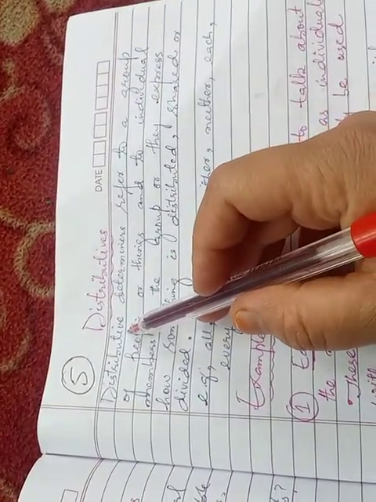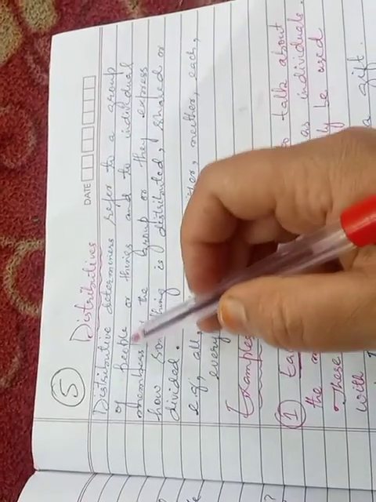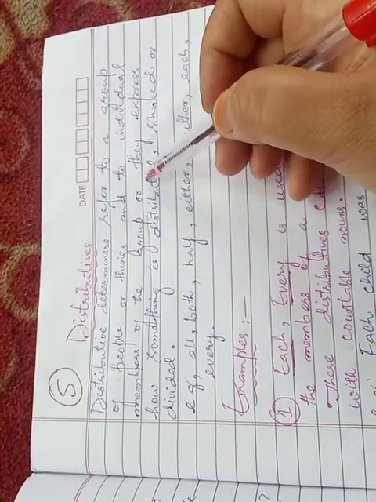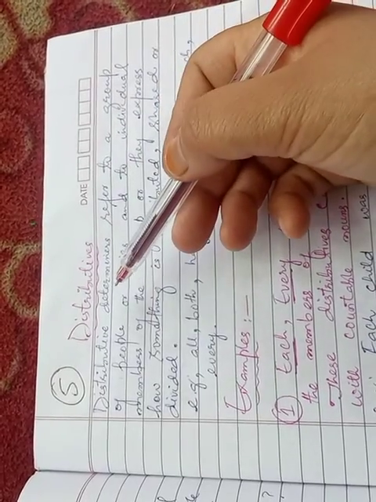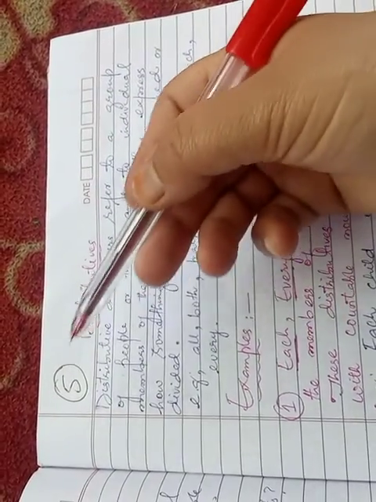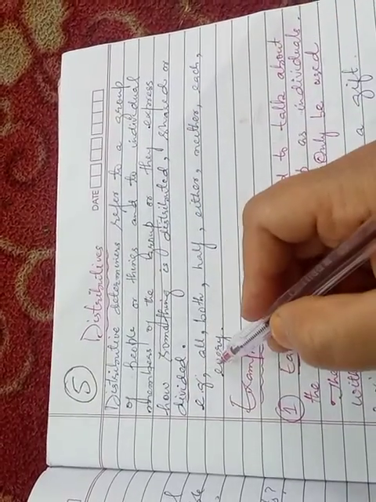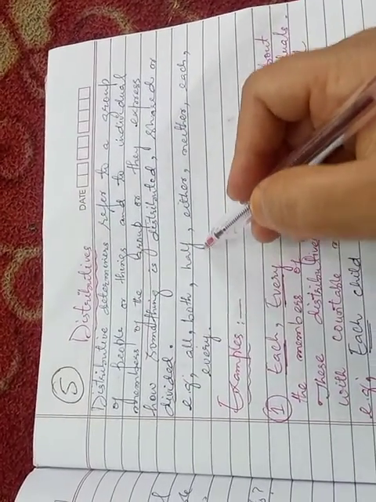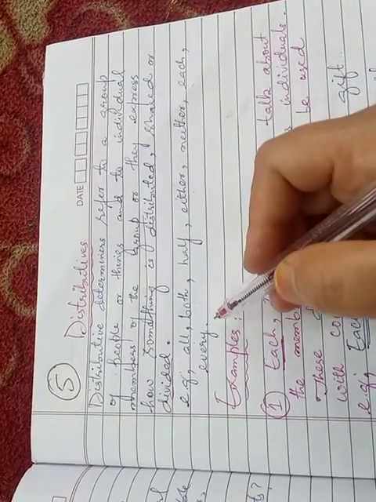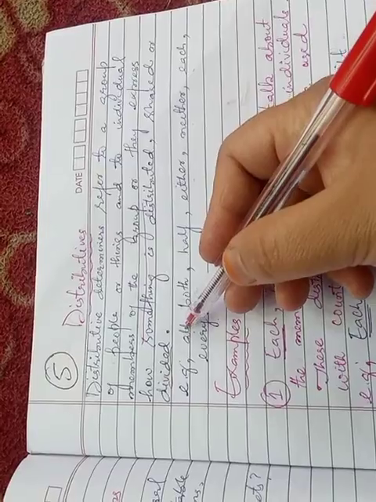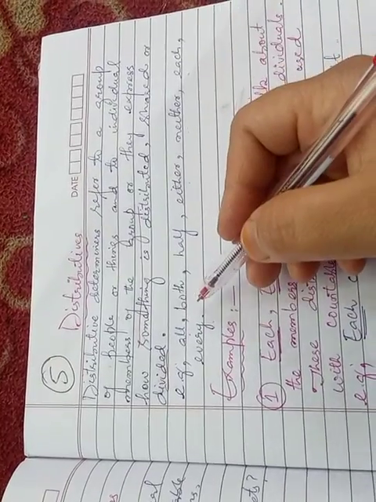My dear students, distributive determiners refer to a group of people or things and to the individual members of the group. In simple words, we can say that distributives express how something is distributed, shared, or divided. For example, all, both, half, either, neither, each, and every. Now, I will tell you examples and also where we can use these distributive determiners.